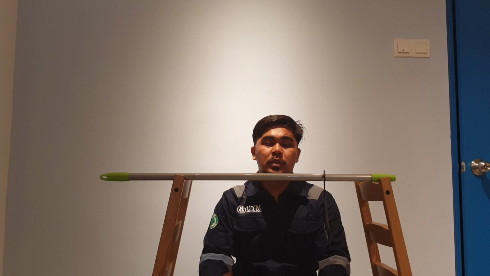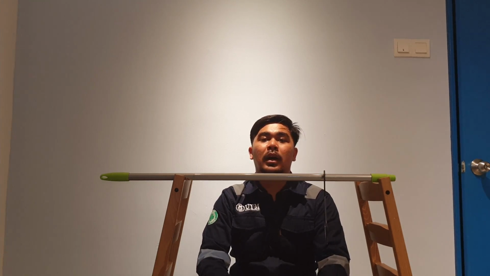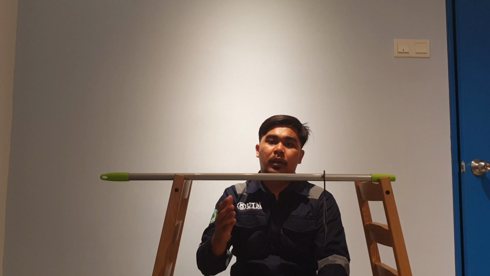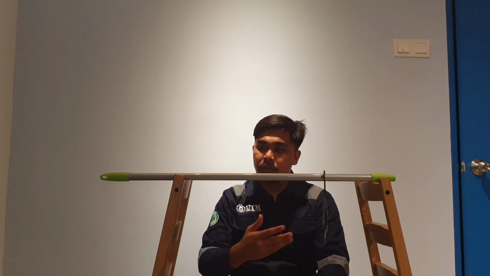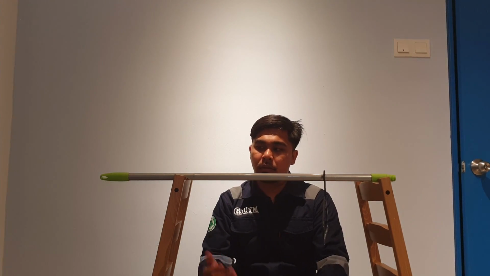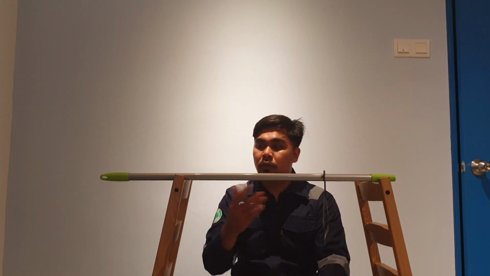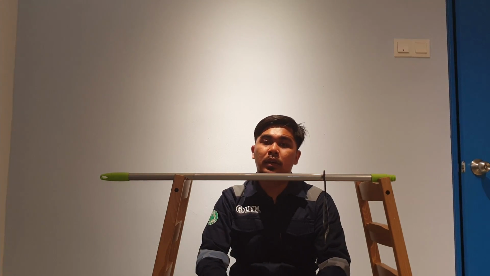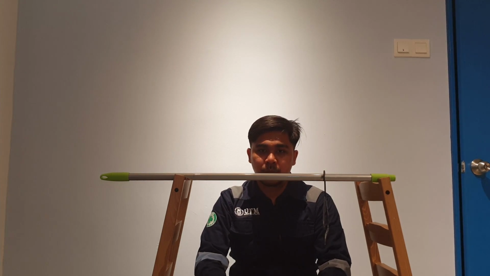Thus, we will observe the bending moment data created by this case, and also the first case, which is the variation of load. Thank you.